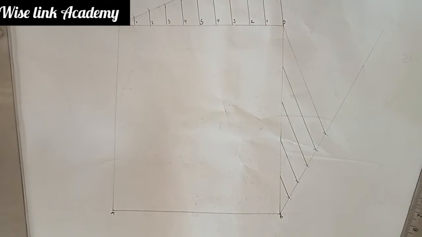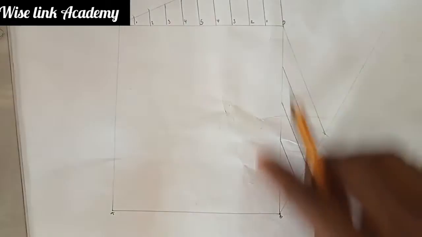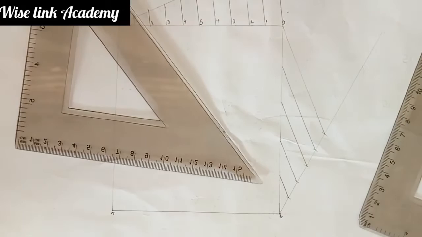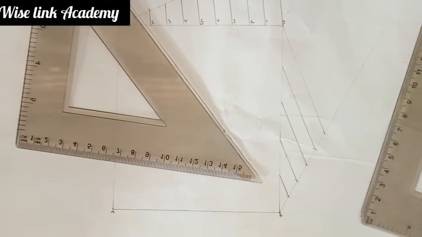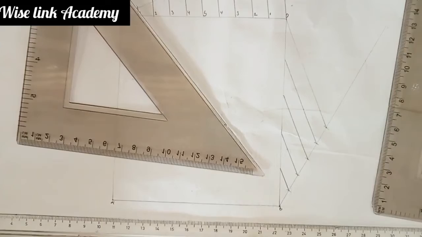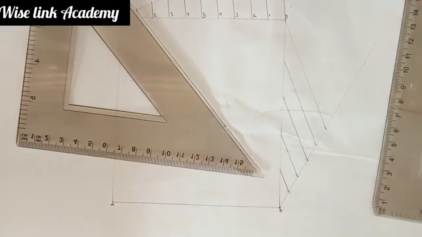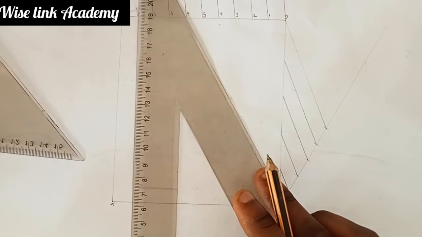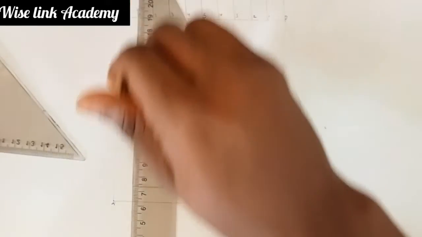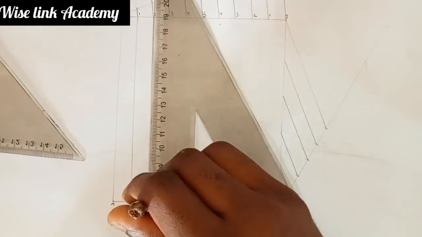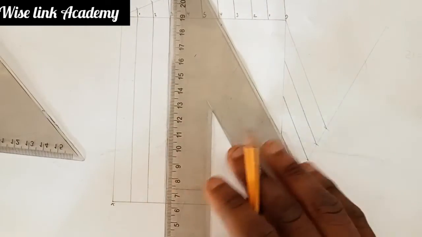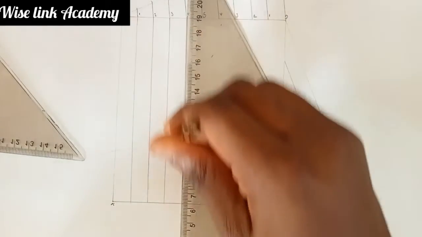So the next thing to do is to project this line downward. This line you're having here, downward. So doing that, you take the vertical square. Can you see your T-square? You draw that line. You project them downward from point 1. Point 1 downward. Come to your point 2, downward. Point 3, downward. Point 4, downward.